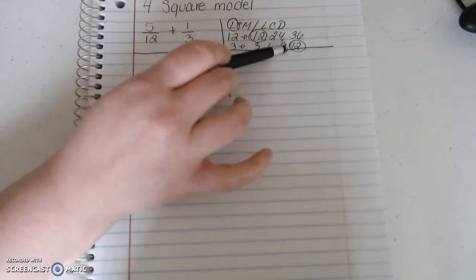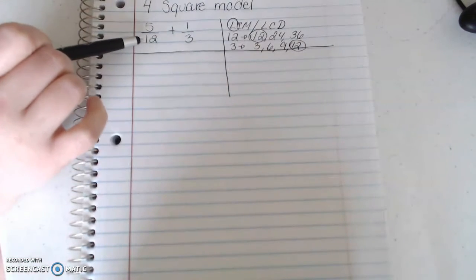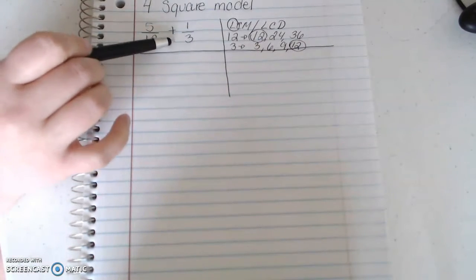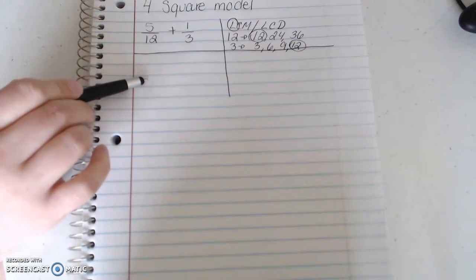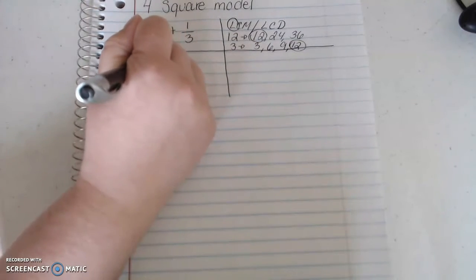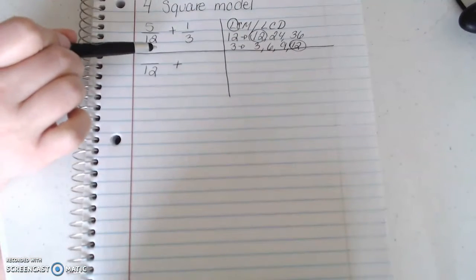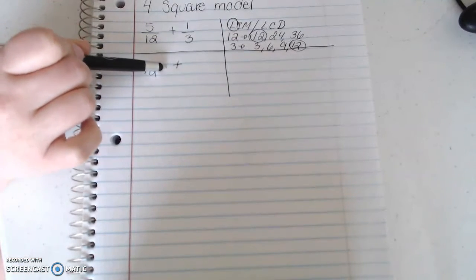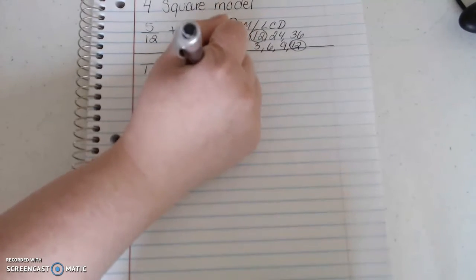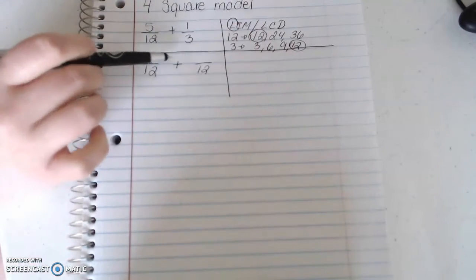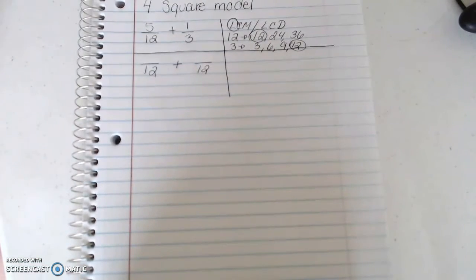I'm going to use this number to find the equivalent fractions that have the denominator 12. So I'm moving down to my third box. I want to make both of those denominators 12, and please make sure that you bring down your operation symbol. That way, when we start to do the work, we remember if we need to add or subtract.